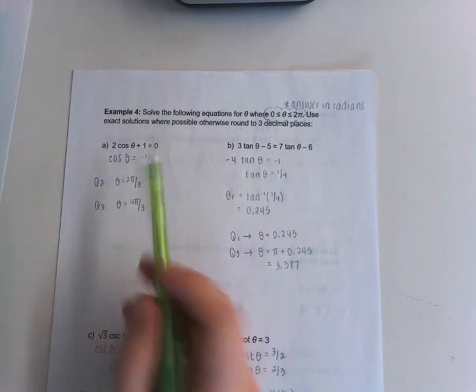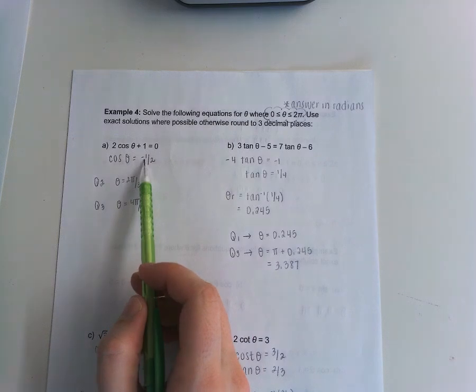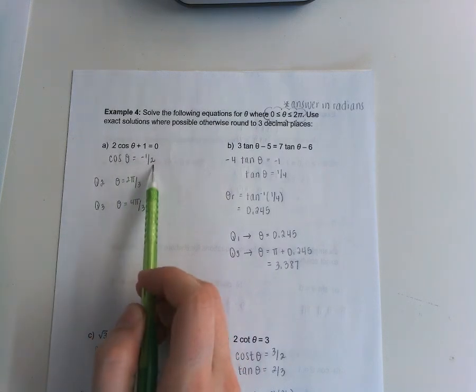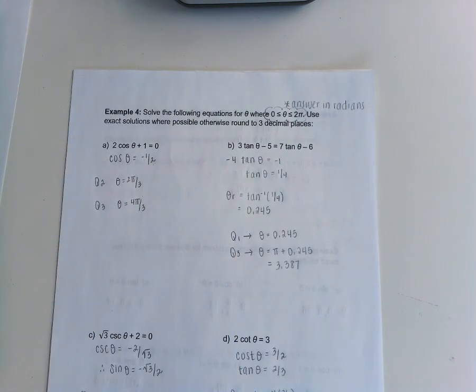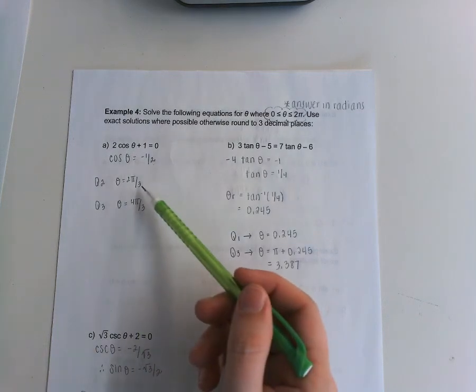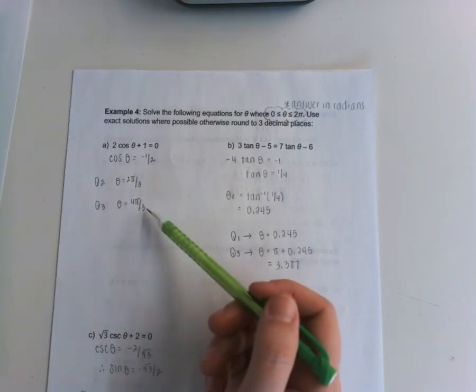So if we look at the first question, we've got 2 cos theta plus 1 equals 0. So I can subtract 1 and then divide by 2. And I'm resulting with cosine theta is equal to negative 1/2, and that's on the unit circle. Cosine is negative in quadrant 2 and 3, so I have a solution of 2 pi by 3 and 4 pi by 3.